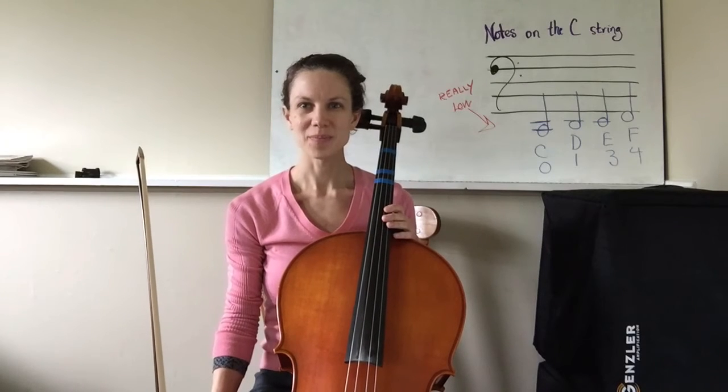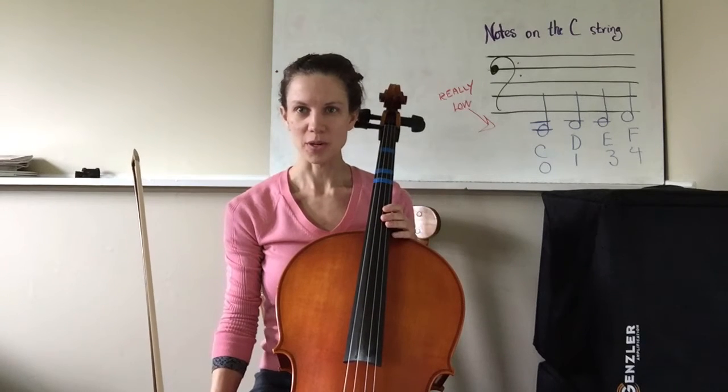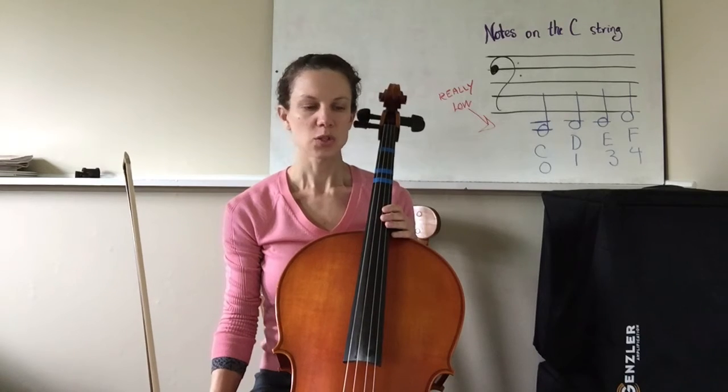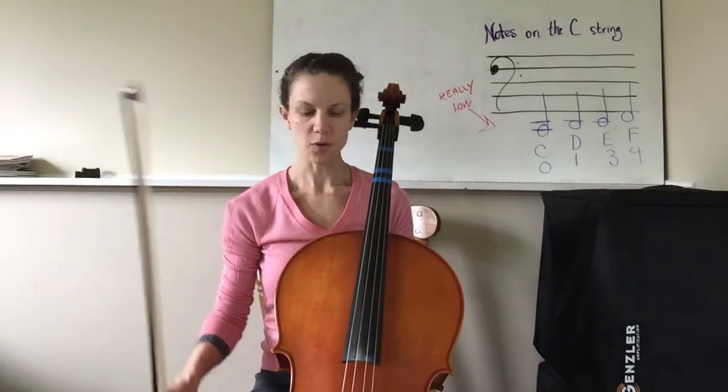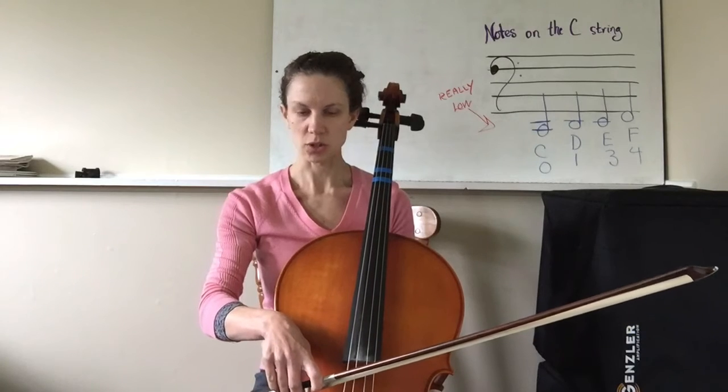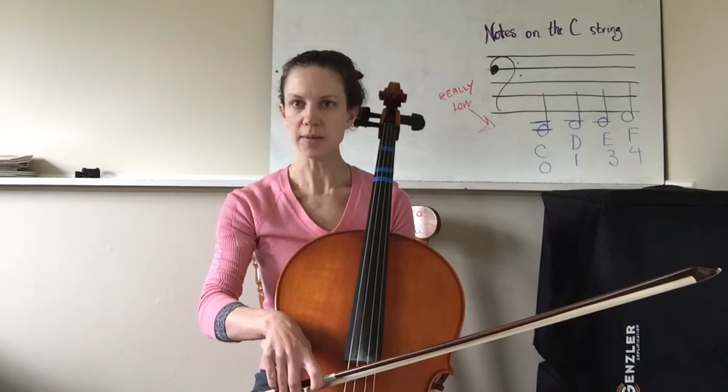Hi cello players. Today we're going to talk about the notes on the C string. So the first note that we have is 0 fingers down on C. That's your lowest string, the very bottom one.